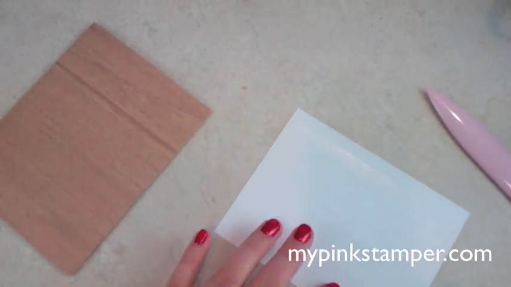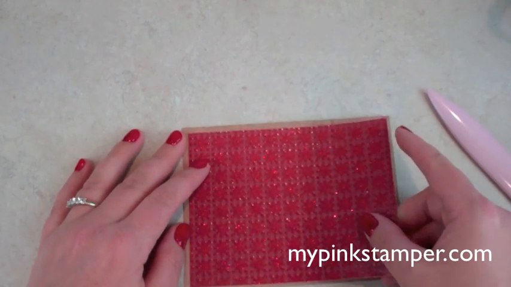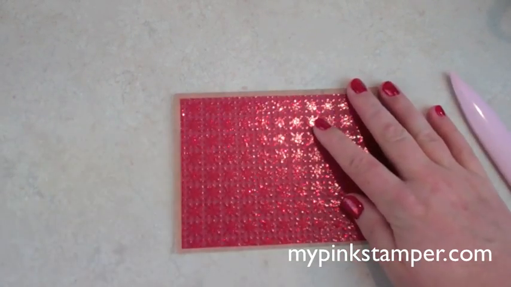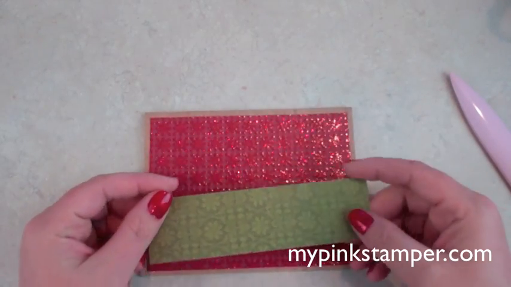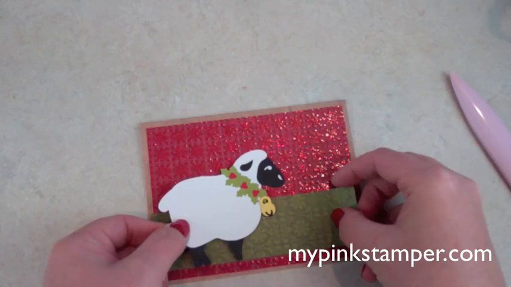I'm not going to use a ton today. So add this on here. Okay. And now I have just a little strip also pulled from that same paper pack to show you guys just all the different things you can do.